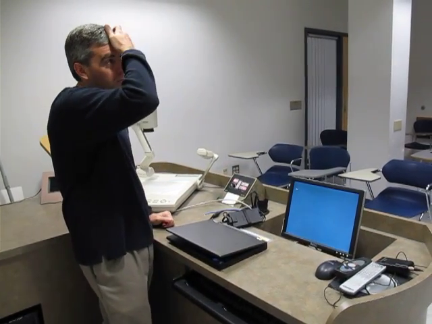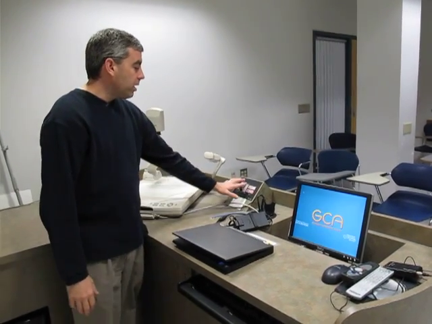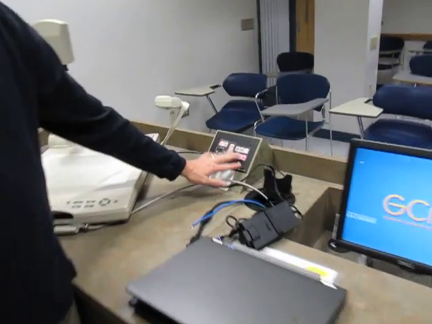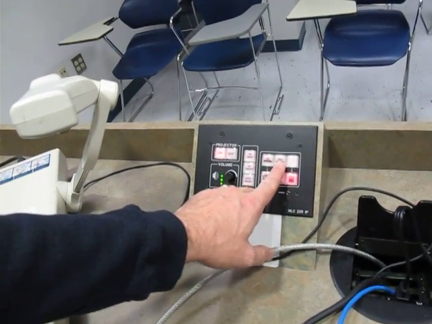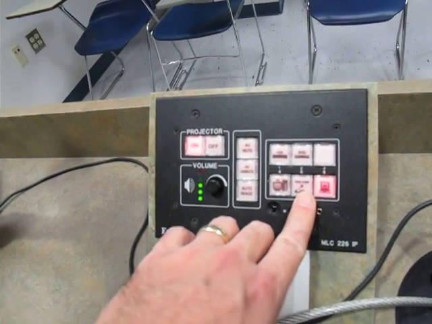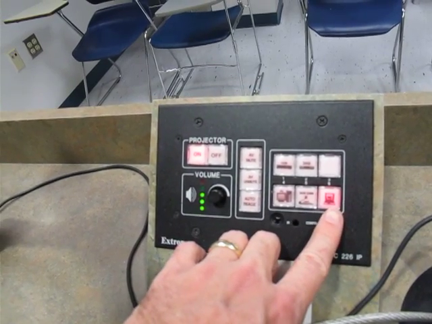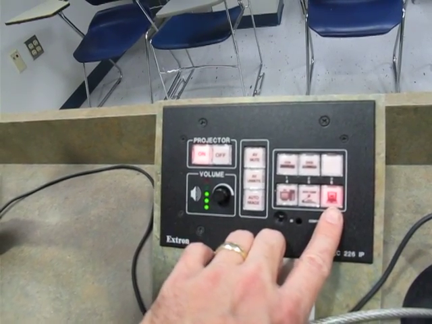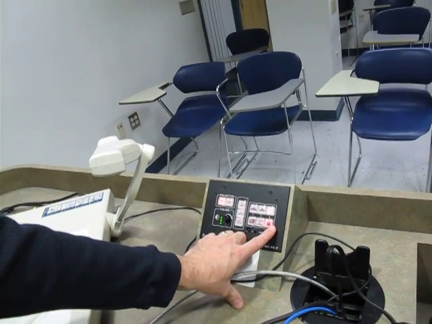Now, as the projector is powering up, anything that we want our class to see, anything that we want to show on the screen, we're going to use the 6 buttons over here on the right-hand side of our controller. Again, we have the VCR and the DVD. The PC is going to be the computer. The doc cam is going to be our overhead document camera here. And this little guy here is our laptop. Right now the light indicates that we're going to be showing the laptop on the screen.